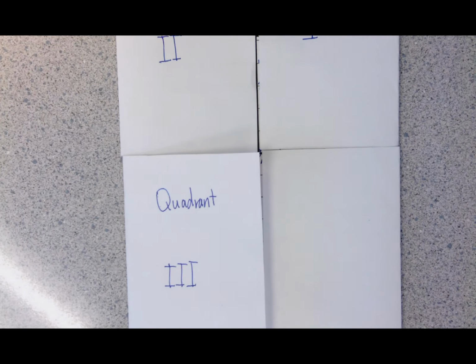Some people will write it like this. You can do that too. I just decided to do it like this. It's the same thing. It's just a matter of preference.